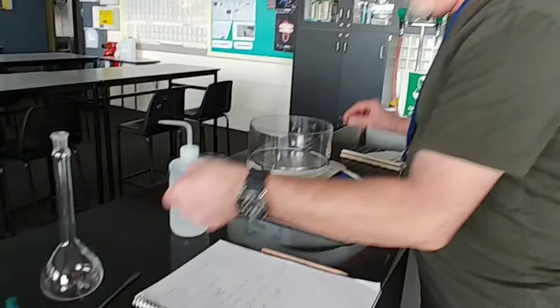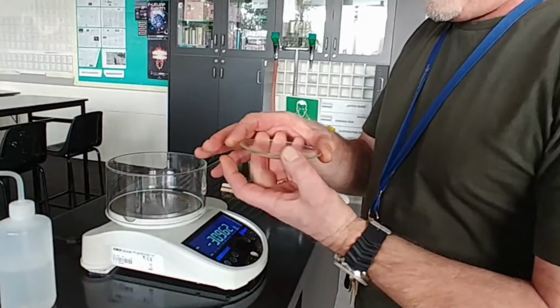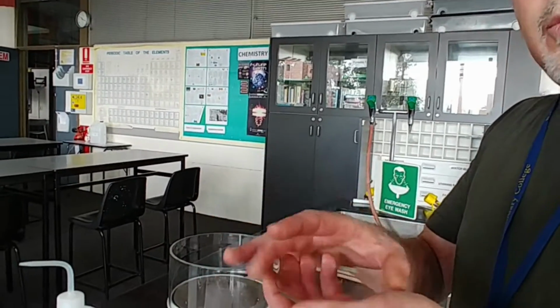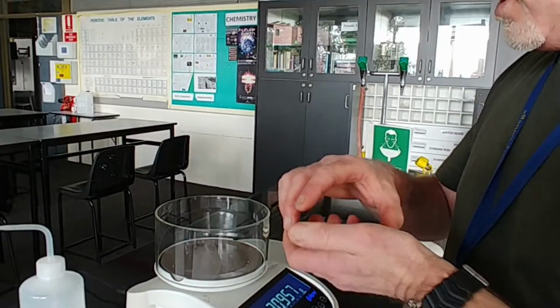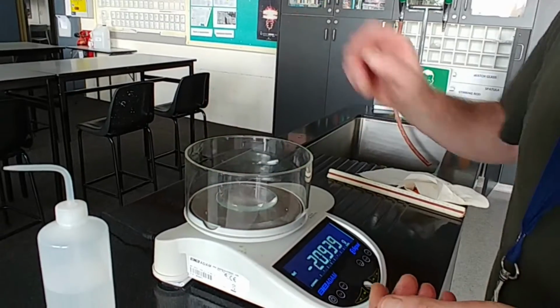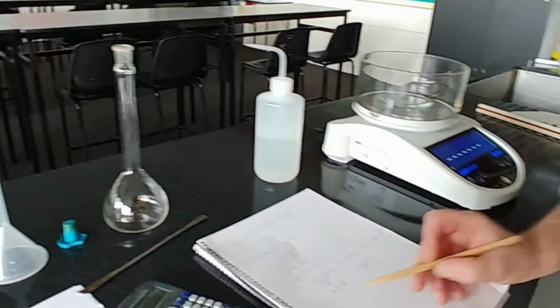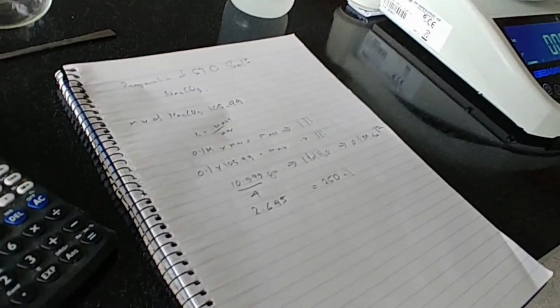So now, when we measure out our chemical, we put it in a wash glass. The wash glass has actually got a name, it's called a boat. So we place it in our scales, zero everything, and we know that we need to weigh about 2.645 grams, about.